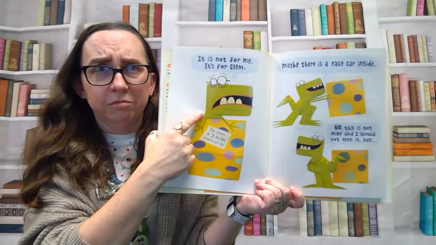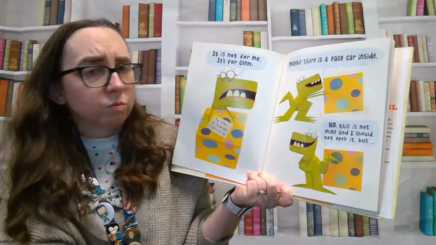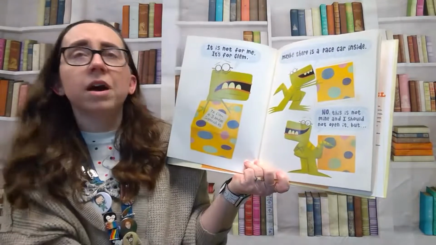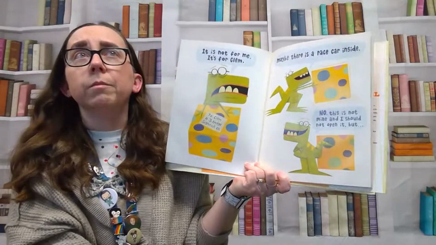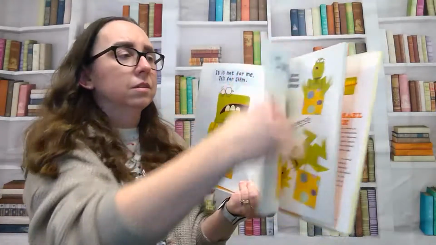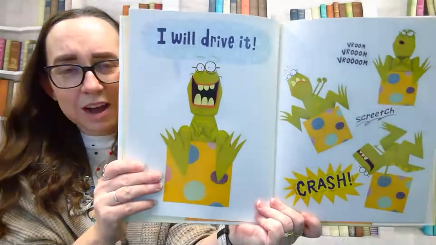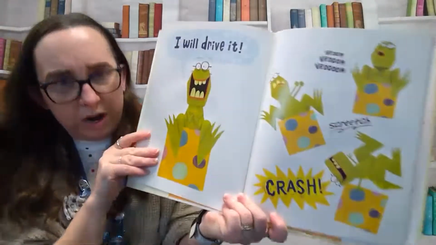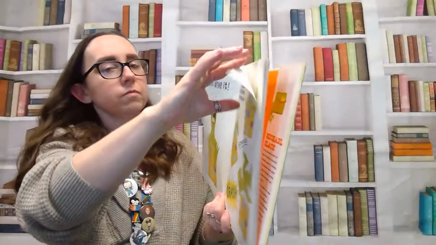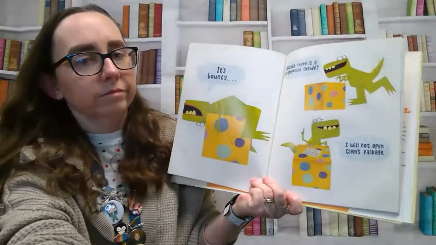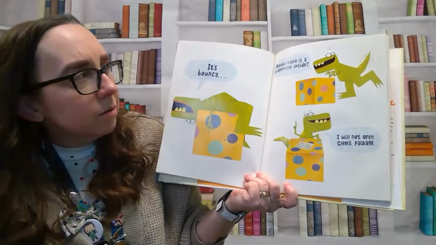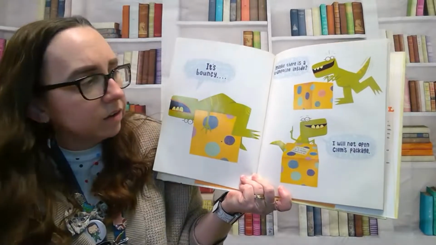It is for Clem. Maybe there's a race car inside. Nope, this is not mine, and I should not open it, but I will drive it. Vroom, vroom, vroom, screech, crash. It's bouncy. Maybe there's a trampoline inside.